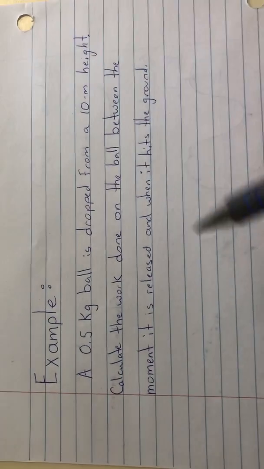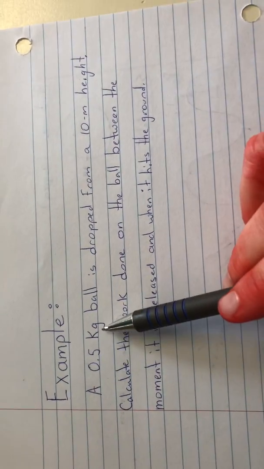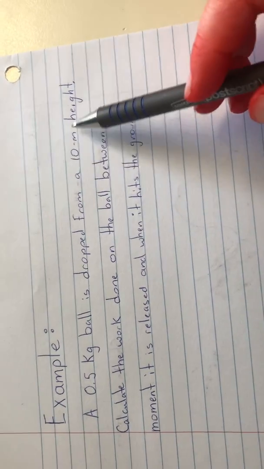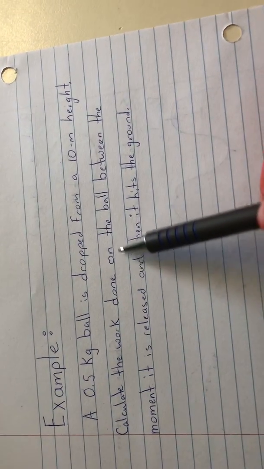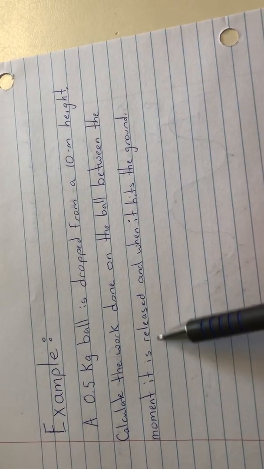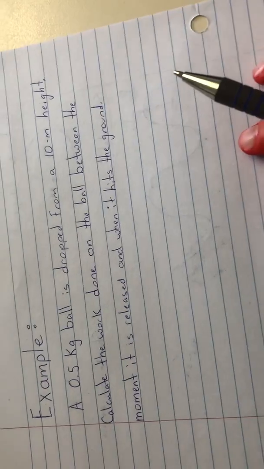Okay, we're going to go through this example. A 0.5 kilogram ball is dropped from a 10-meter height. Calculate the work done on the ball between the moment it is released and when it hits the ground. So the main thing we need to know, let's just review a couple of ideas here.